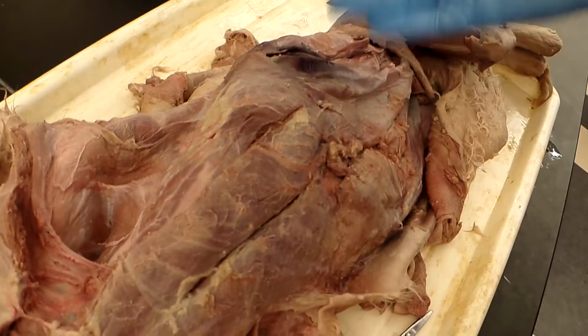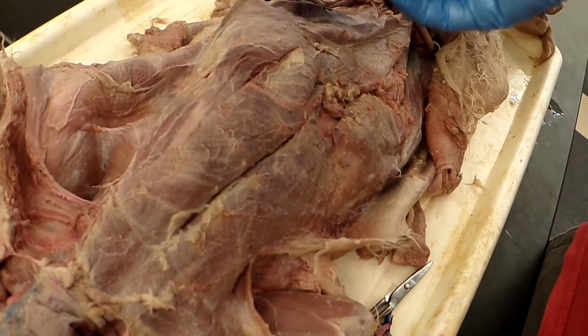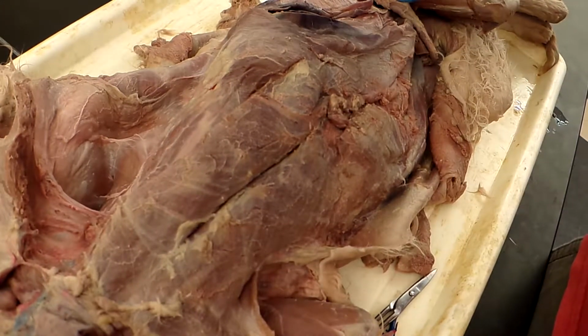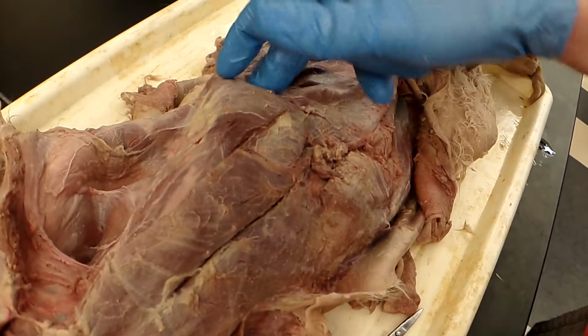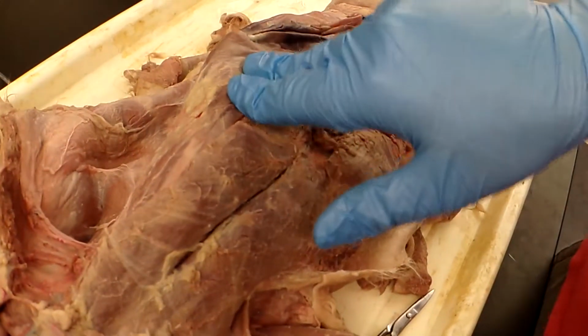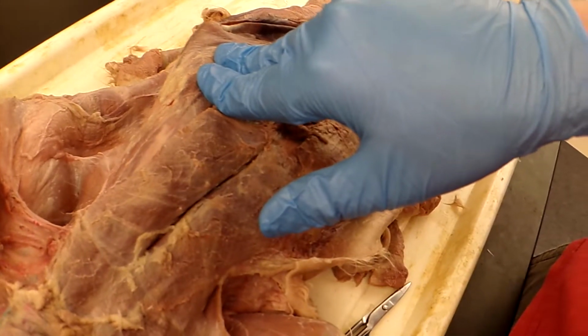The origin is at the rib, and the insertion is also at the rib, and the function is that it draws the rib caudad, so it's below this muscle, connected to the rib. The external intercostal is above.